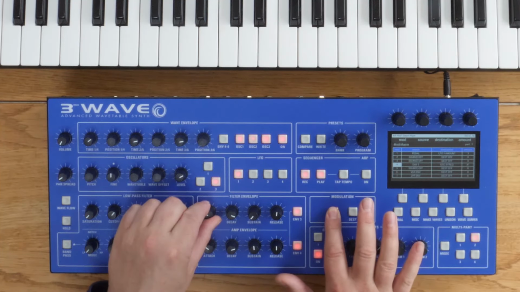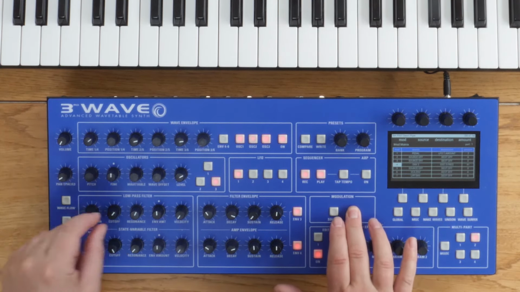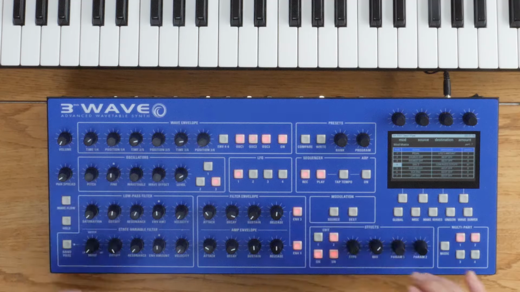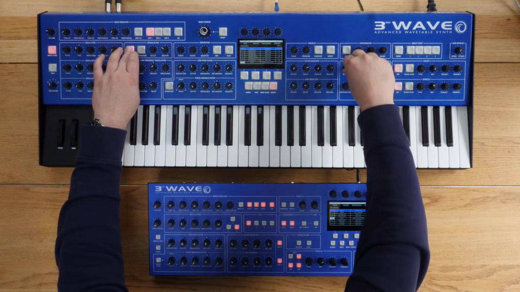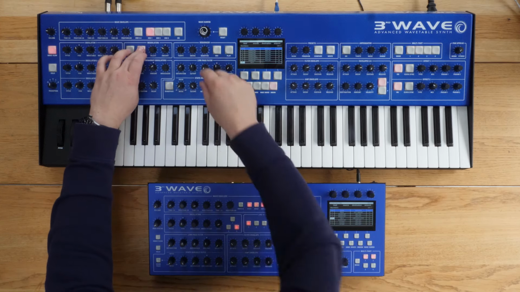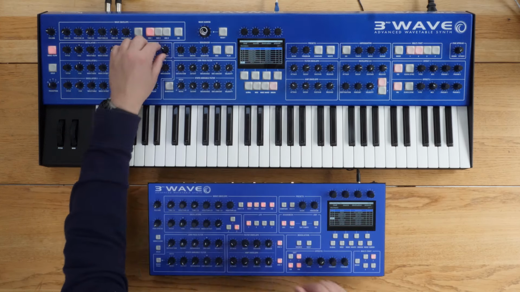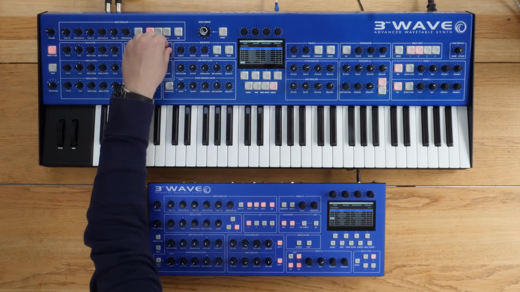So source, envelope 3, destination, cutoff. Done, and then change the amount there. Then on the keyboard, source, envelope 3, destination, cutoff. Then we've got the knob there to adjust the amount rather than having to go all the way over there.